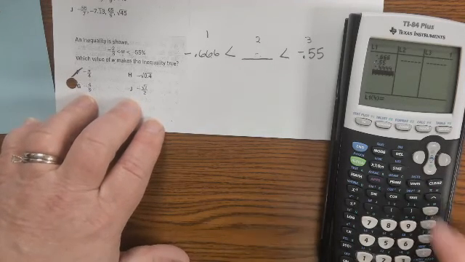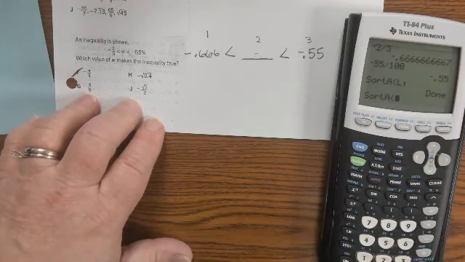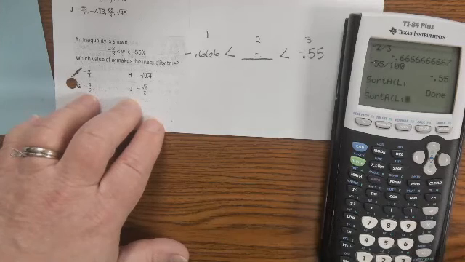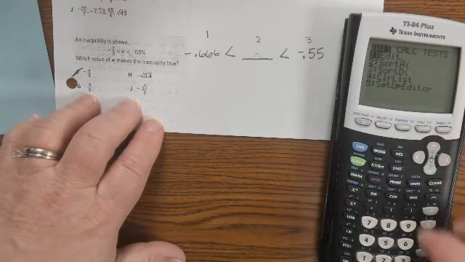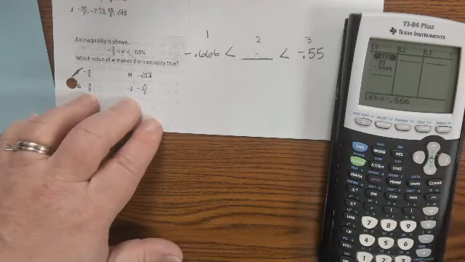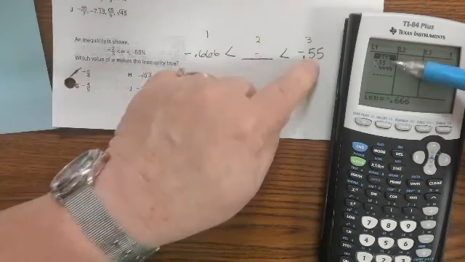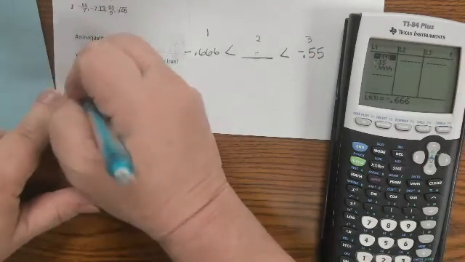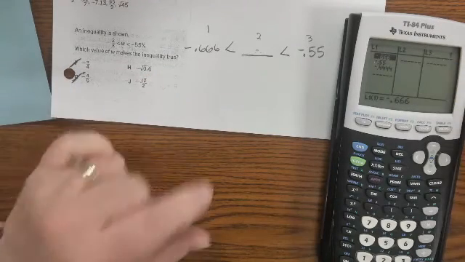Now remember, I want to press stat. I want to do sort A, so that's 2, and I want to press list 1, second list 1, which is highlighted, so enter and enter. Then I'm going to push stat and enter, and this time I get this one first, this one second, and then this, so it can't be that either. I need it to be in between. I need it to be the middle number. So let's try the next one.